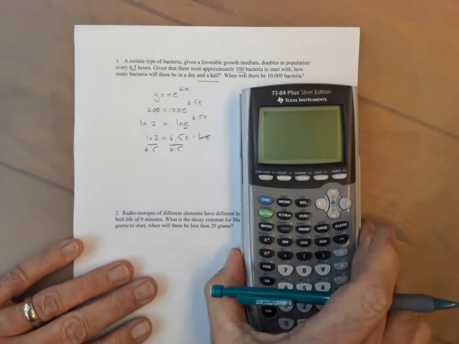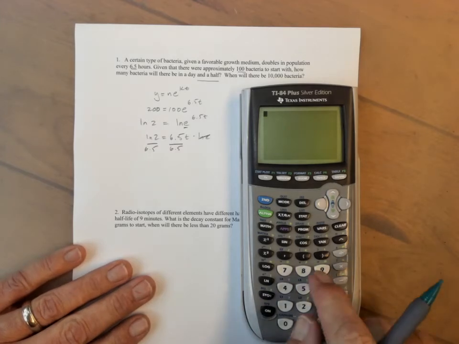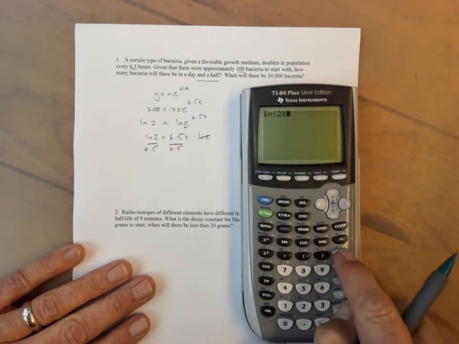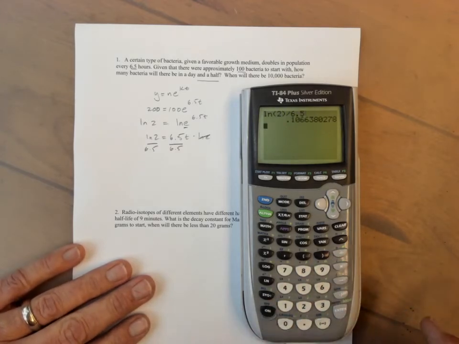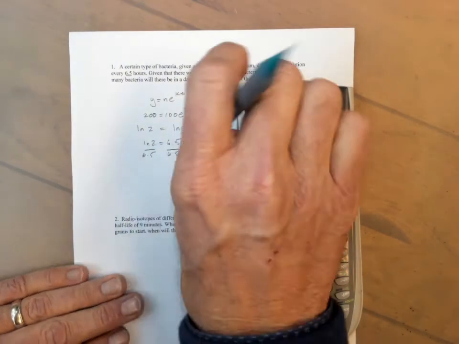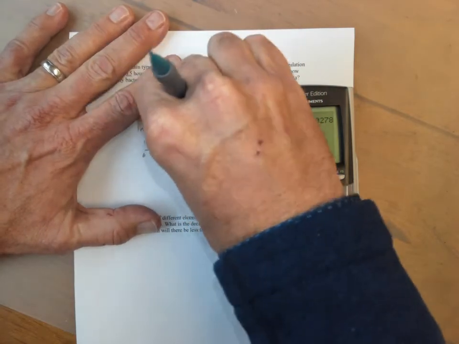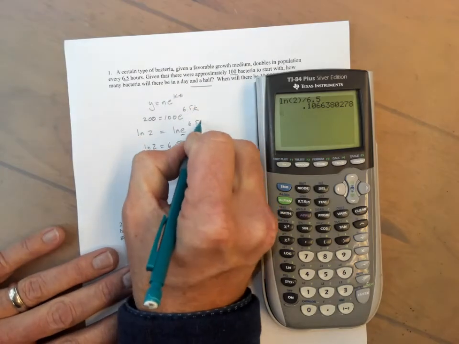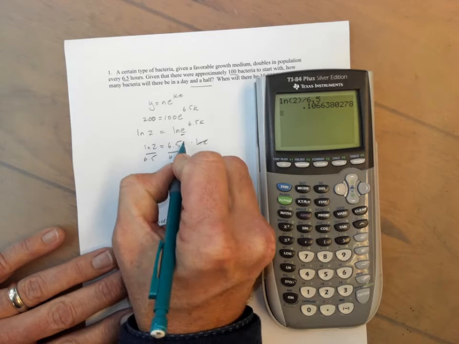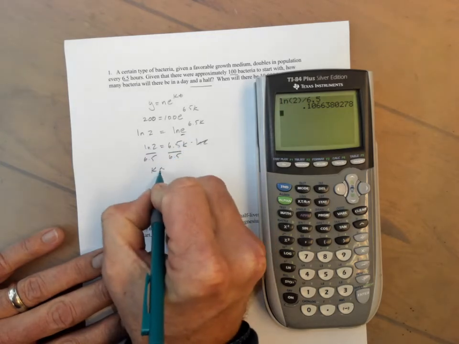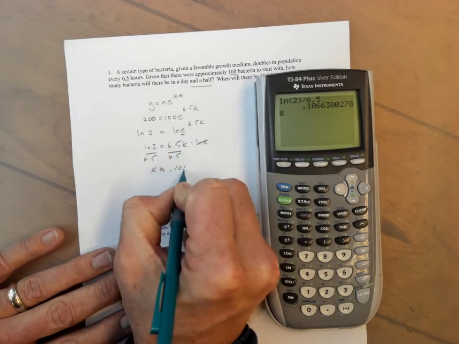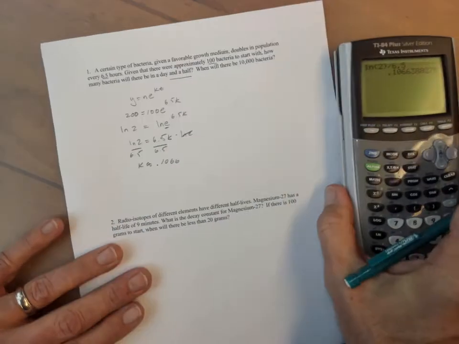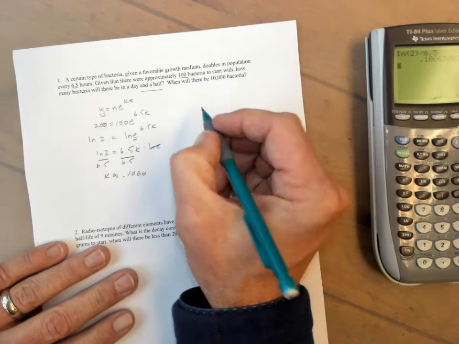And then here we are on our calculators. We have the natural log of 2 divided by 6.5. And so k, I put a t there. That really should have been a k, right? Because t was our time. So let's make that adjustment. k was what we're solving for. So k is going to be approximately 0.1066.